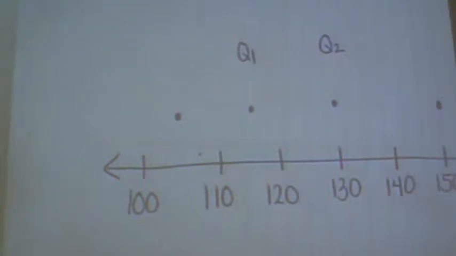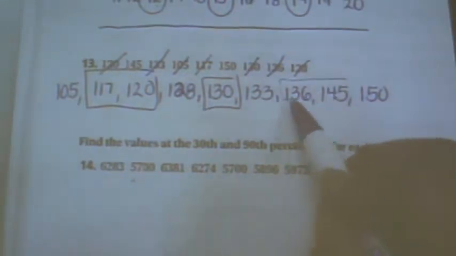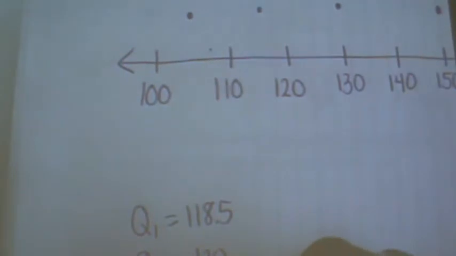So the median of these two would be what? 118.5. Q2 we said is 130. What's Q3? 140.5. Middle of here, what is it? 140.5. How'd you get that? Add them up and divide by 2. So 140.5. So what's our box and whisker going to look like?